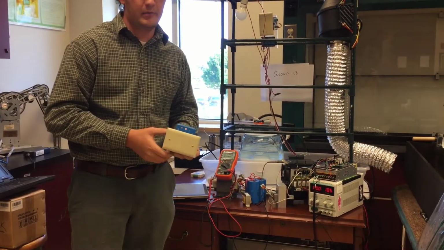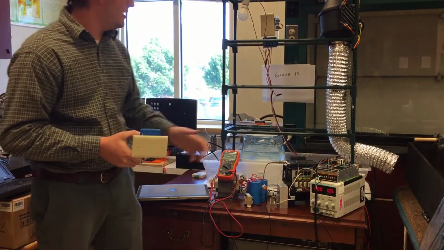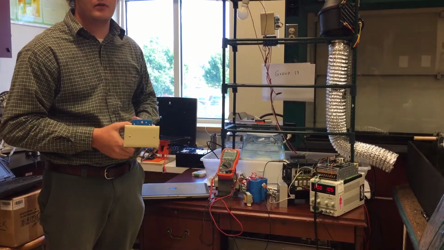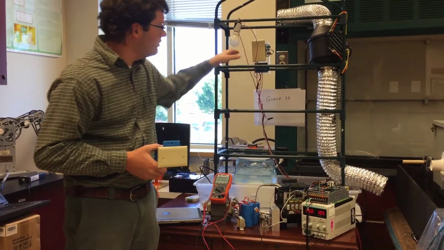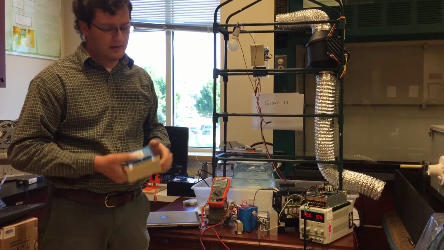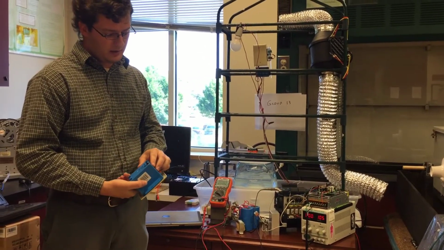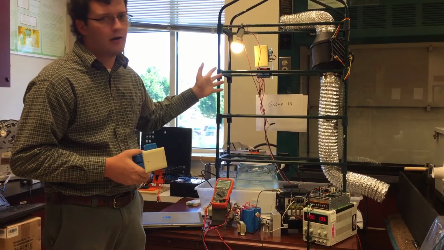This is what we call our repeater module. It's going to repeat all the information it hears from the base module and send it over to the node devices, which are shown up here. And then the nodes actually have the sensors and the outputs connected. So I'm going to flip the switch right here. In a couple seconds, you should see everything power on.